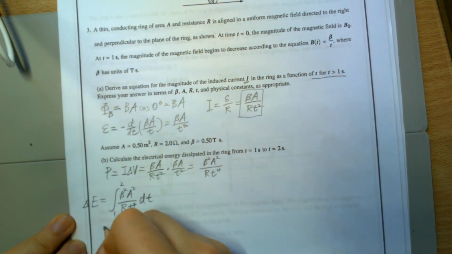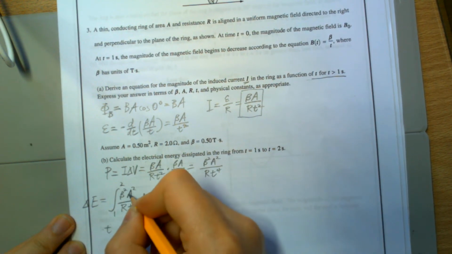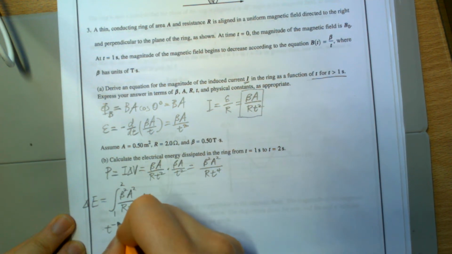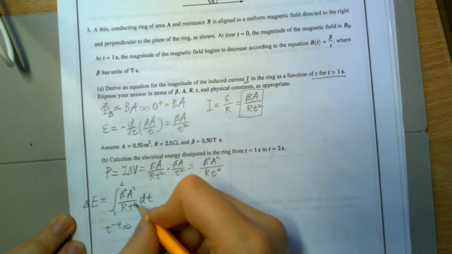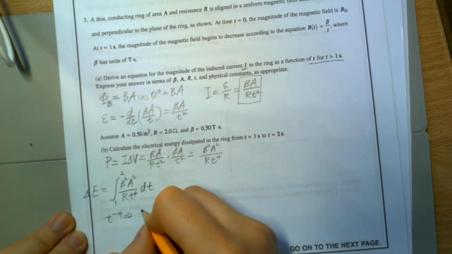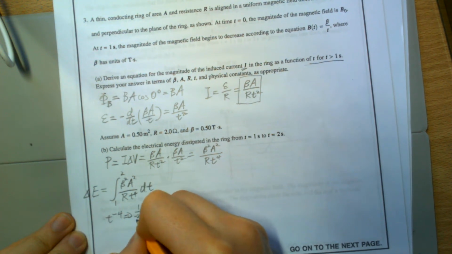Well, t to the 4th power is 1 over t to the 4th power, basically t to the negative 4th power. If we integrate, it becomes t to the negative 3 power divided by negative 3.